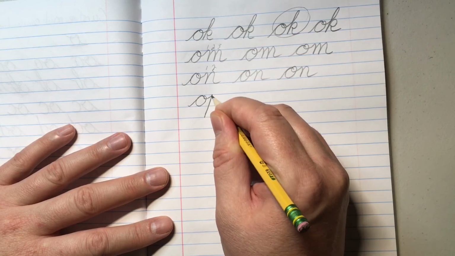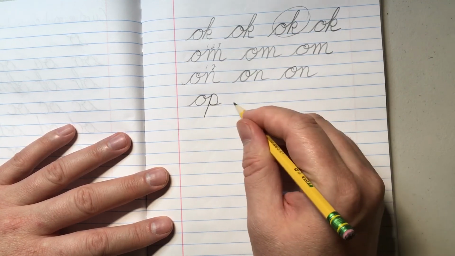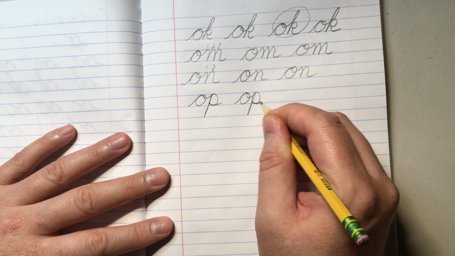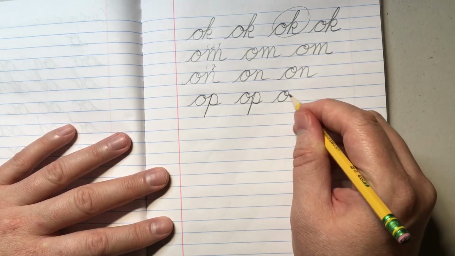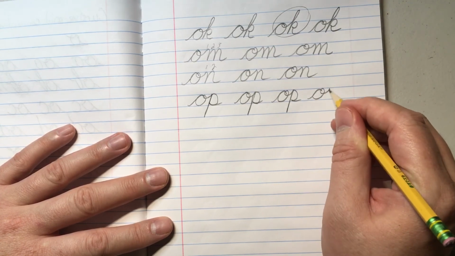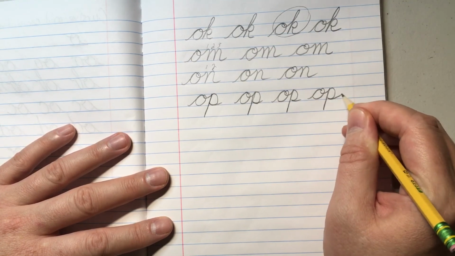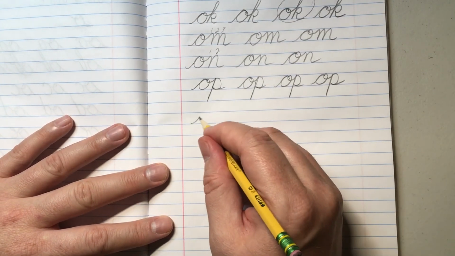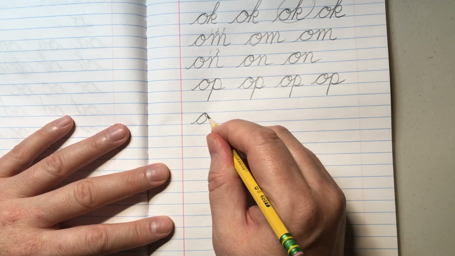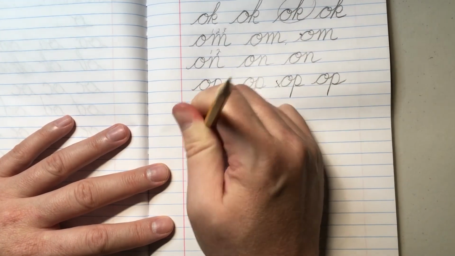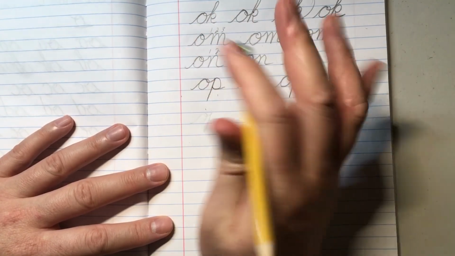Drop it down, back up. OQ. Whoops, my brain was still thinking a P for a second.